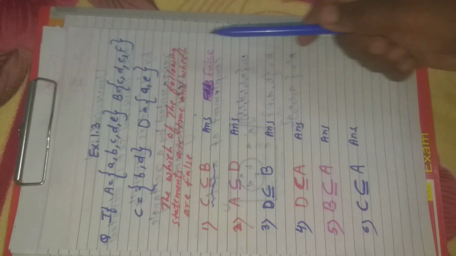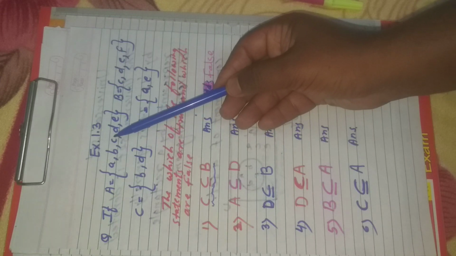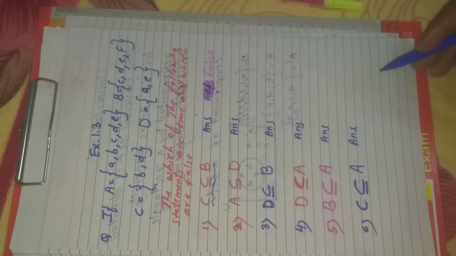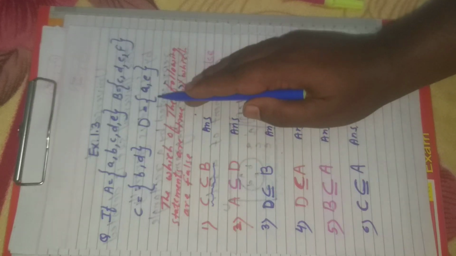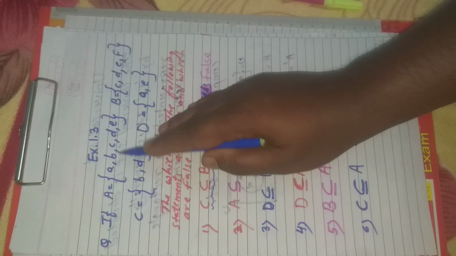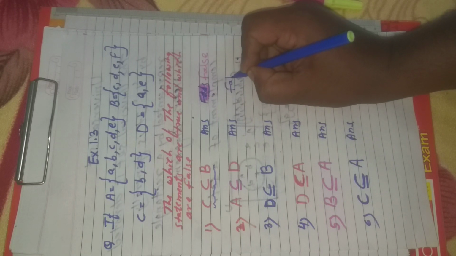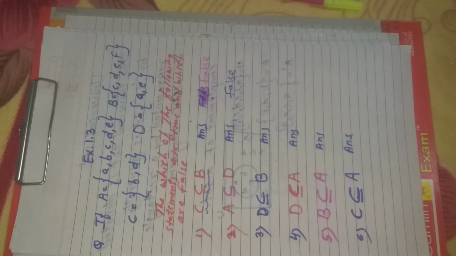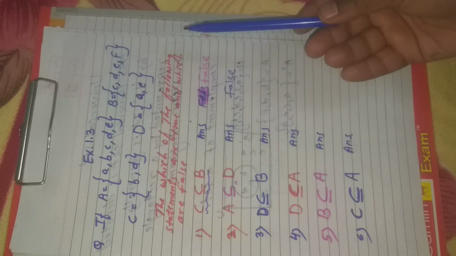Now set D has only A and E, and set A contains A, B, C, D, E. The statement is given in the wrong form. As we would say, set D is a subset of set A, that means D contains A and E, which are present in A. But the statement is given in the wrong format. A is a subset of D, that's why it is also a false statement, because all elements which are present in A are not present in D. What is the method to understand the subset? The set which is given first must have all its elements present in the next set.